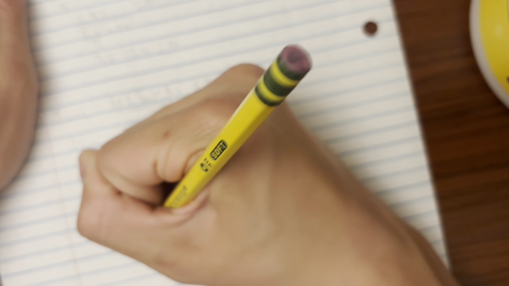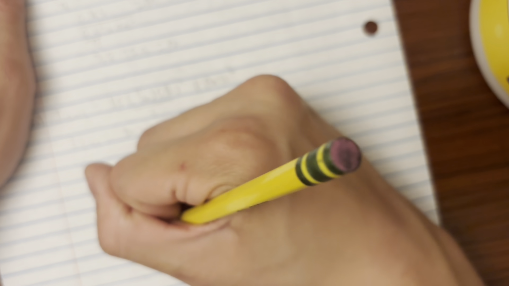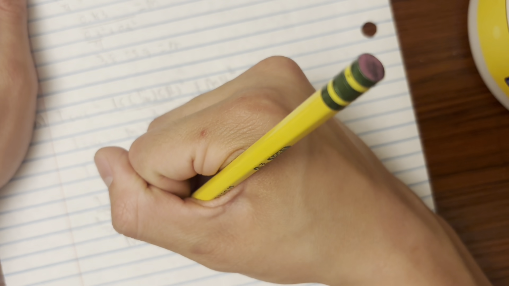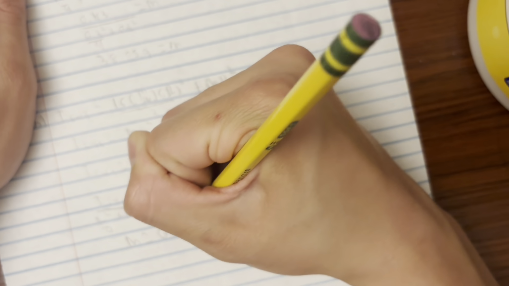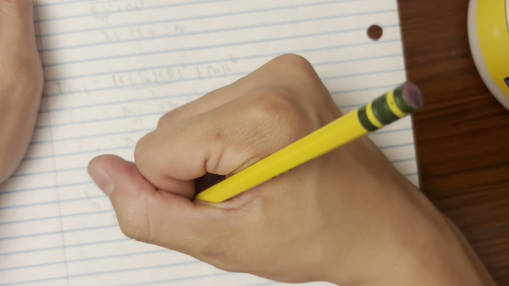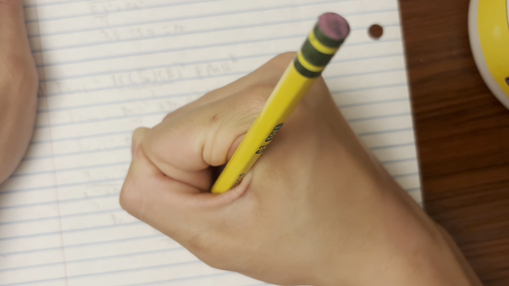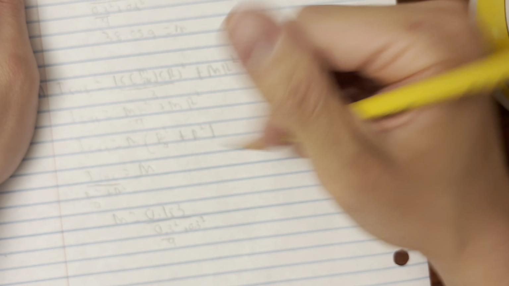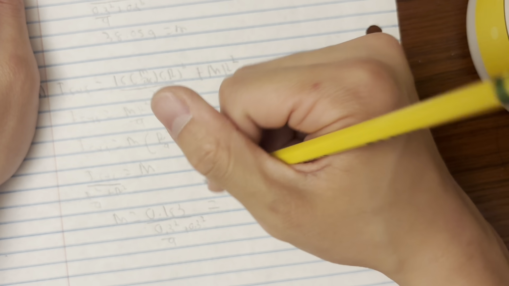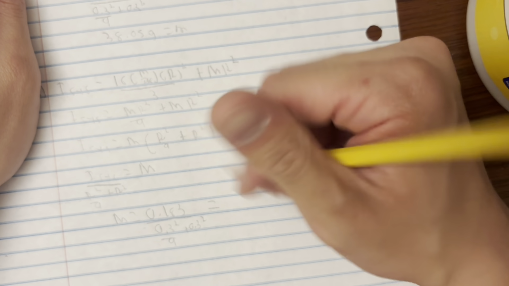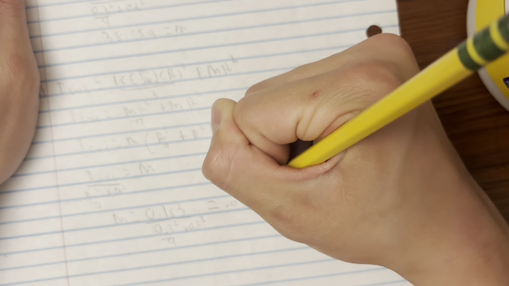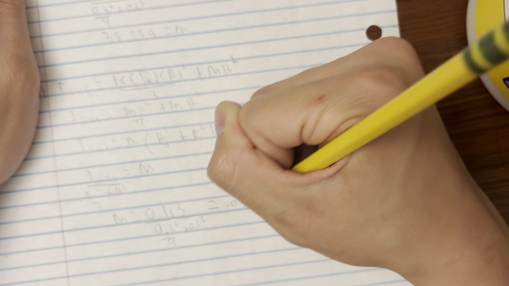So m is equal to what we got earlier for our moment of inertia of the system, which is 0.183. And that's going to be divided by 0.3 squared over 9 plus 0.3 squared. And when you simplify that, you're going to get about 0.0388 kilograms.